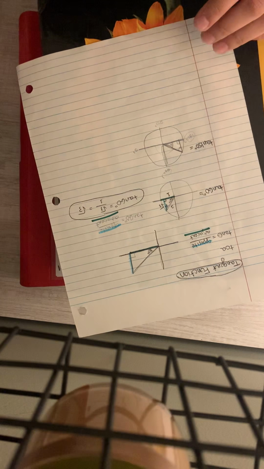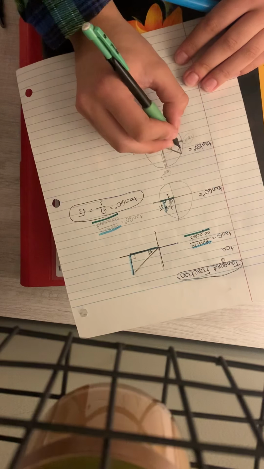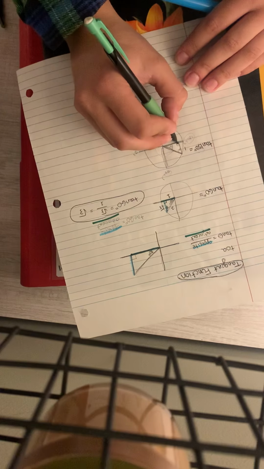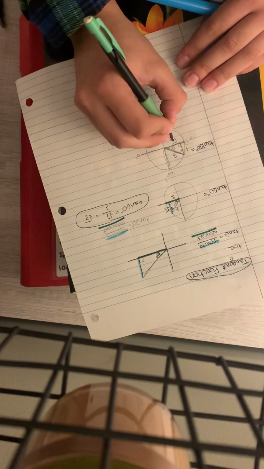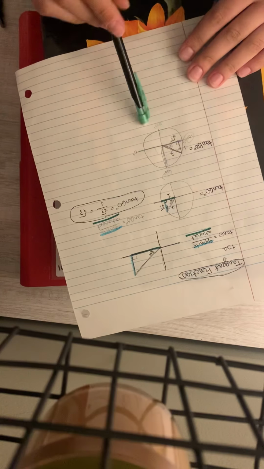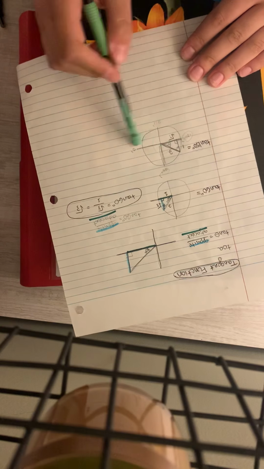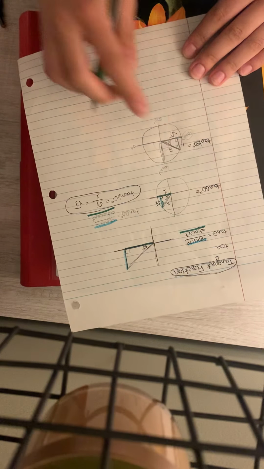So if we work up, across from our 30, we have 1. Across from our 90, we have 2. Across from our 60, we have square root of 3. We have to remember that we're still positive for our y-axis, but our x-axis is negative. So this is going to be negative square root 3.